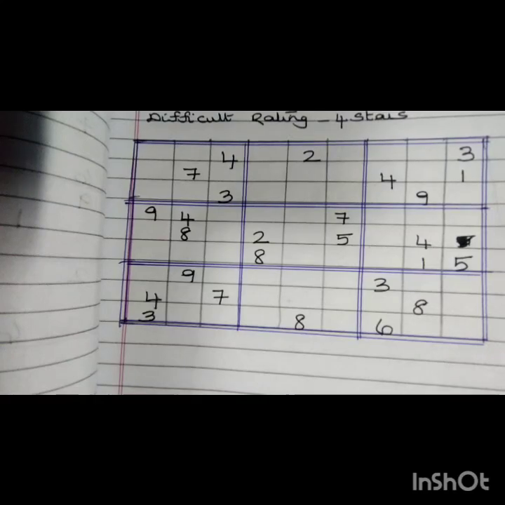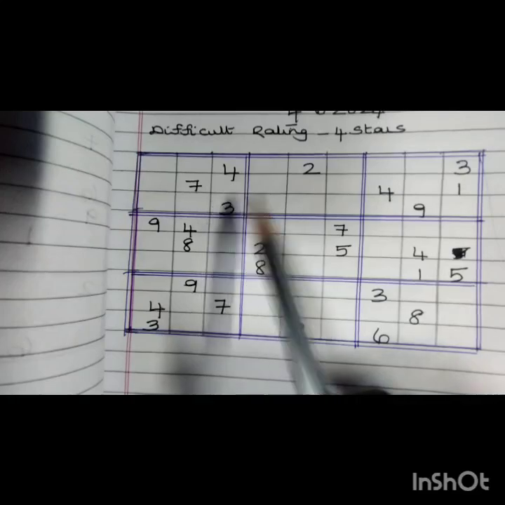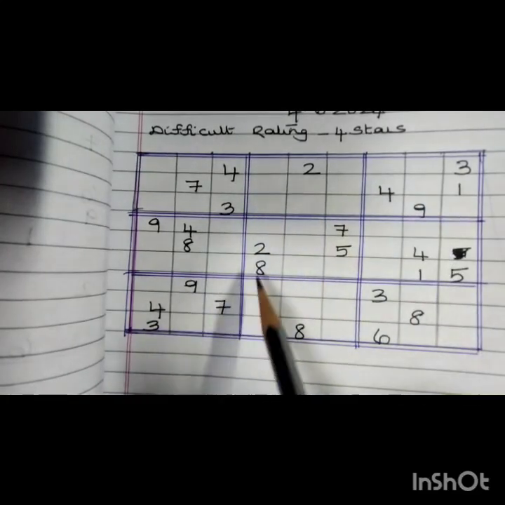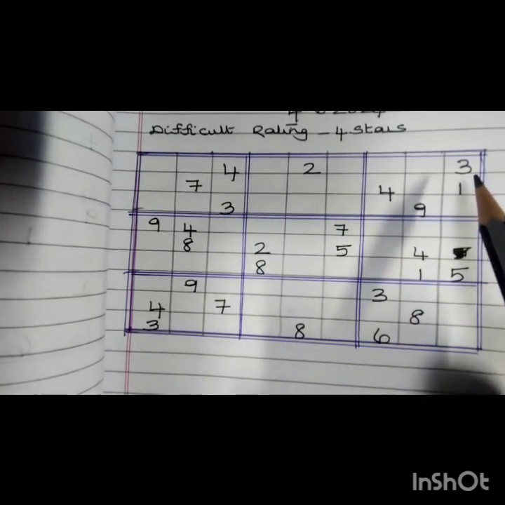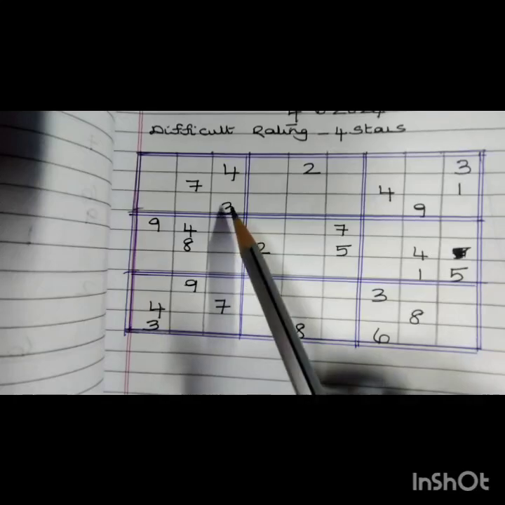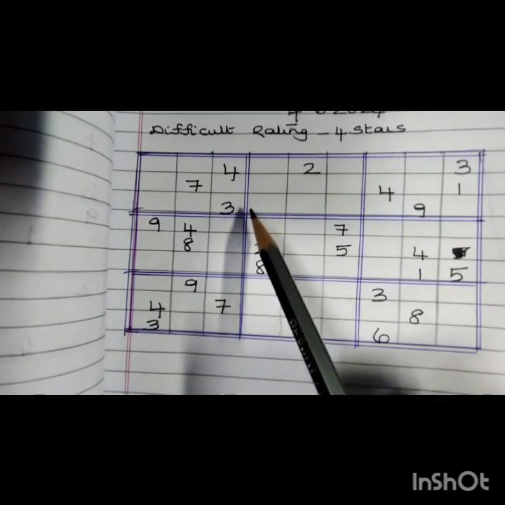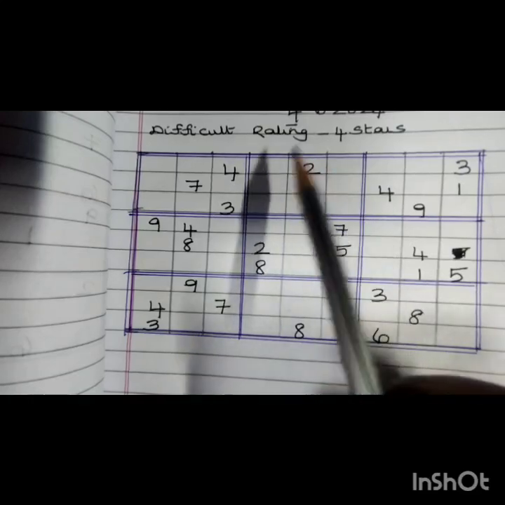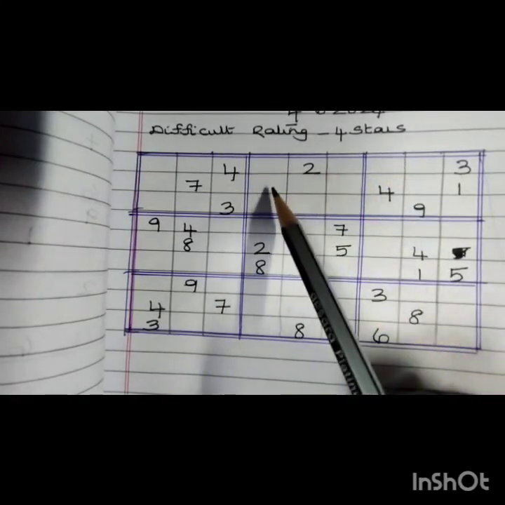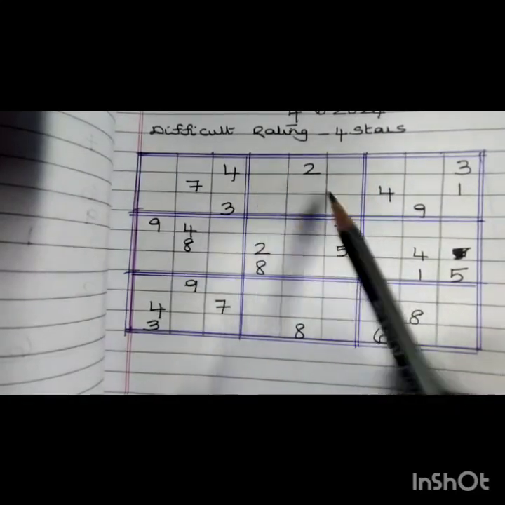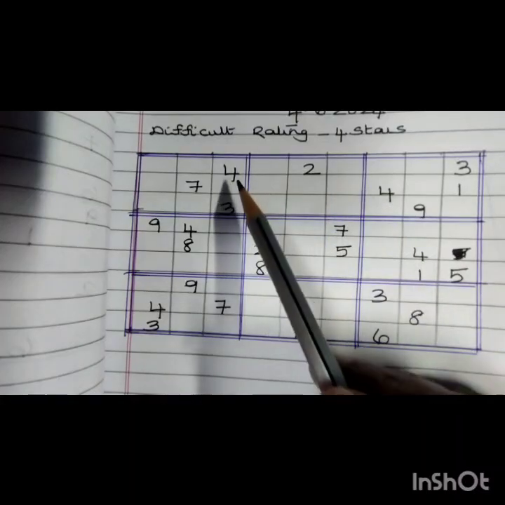Today we'll solve a 4-star Sudoku in today's Hindu. We'll start with the top three boxes, checking whether any two numbers appear in the same box. We have 3 in the first and second boxes, but not in the second... so in the bottom row and top row we cannot have 3, but 3 can be filled in these three cells, so we will see that later.